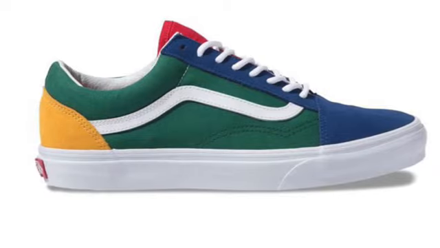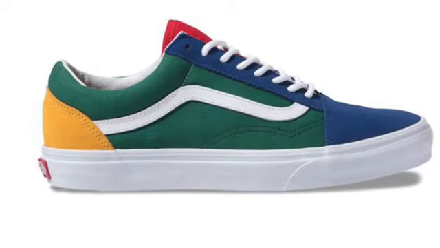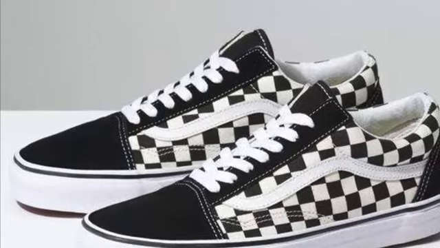You guys are going to start today by creating your own Vans shoe. We're not going to get it in person, but it's going to be cool to see how different you can make it.